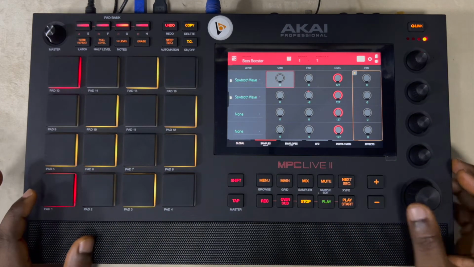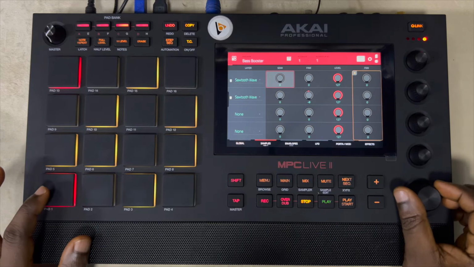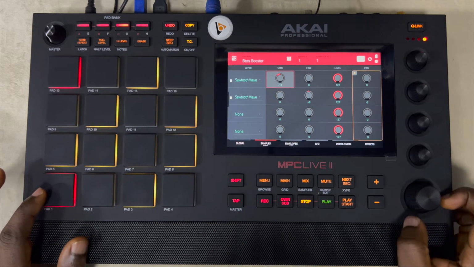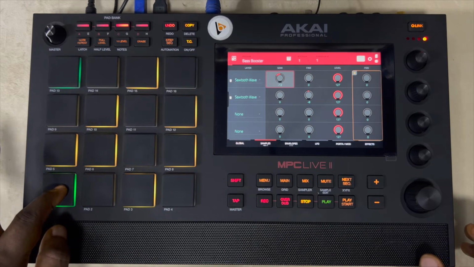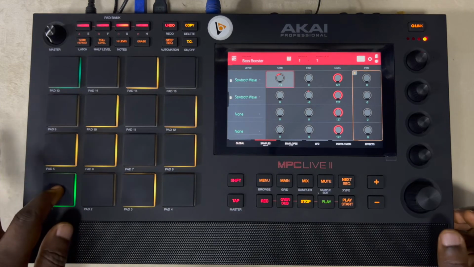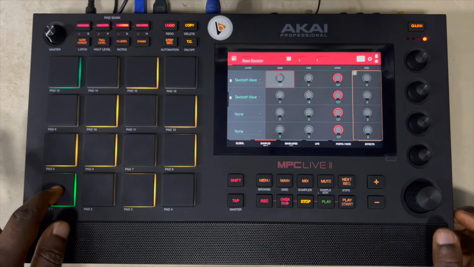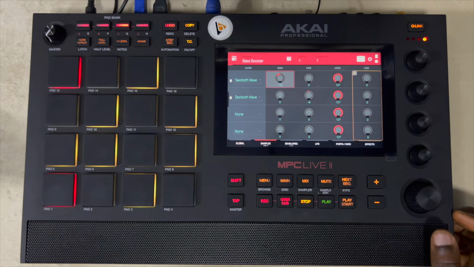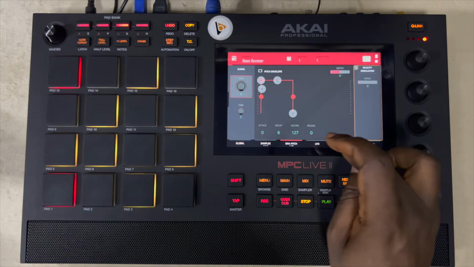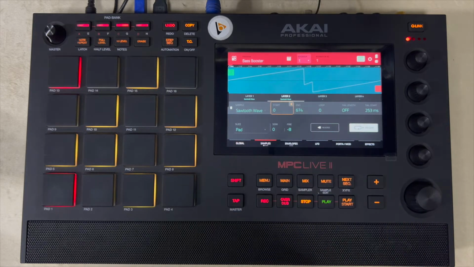So let's just take it down an octave. Did you hear that? Yes. Let me see what other things we have here. The envelopes, 3 levels. Yep. Okay, fine. We're good.